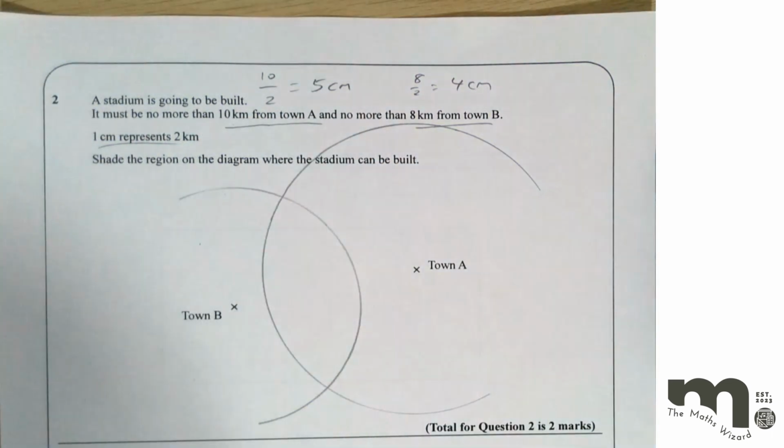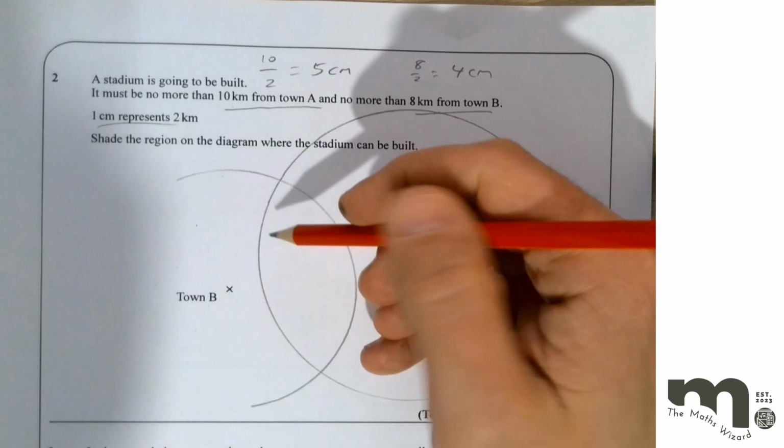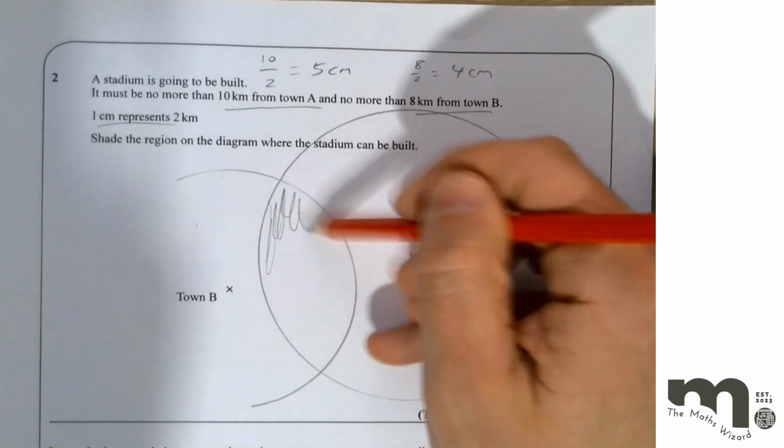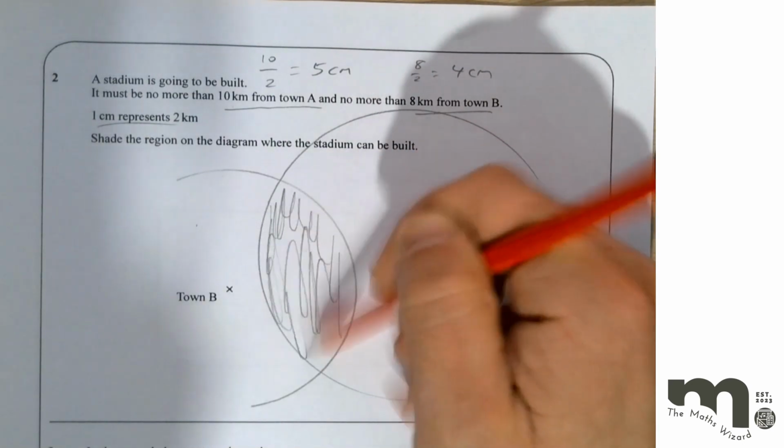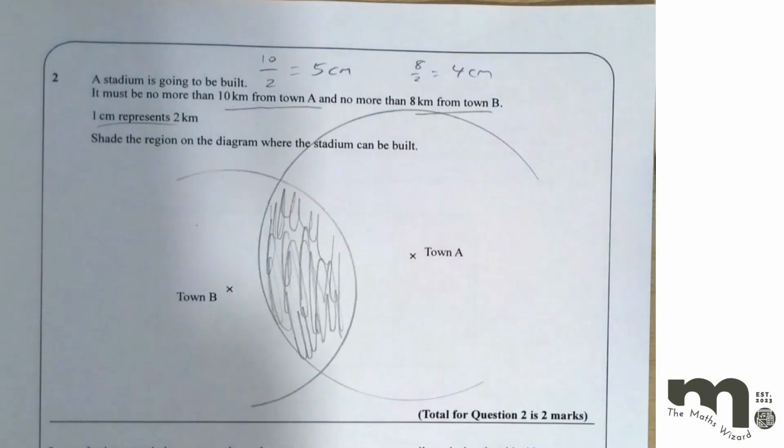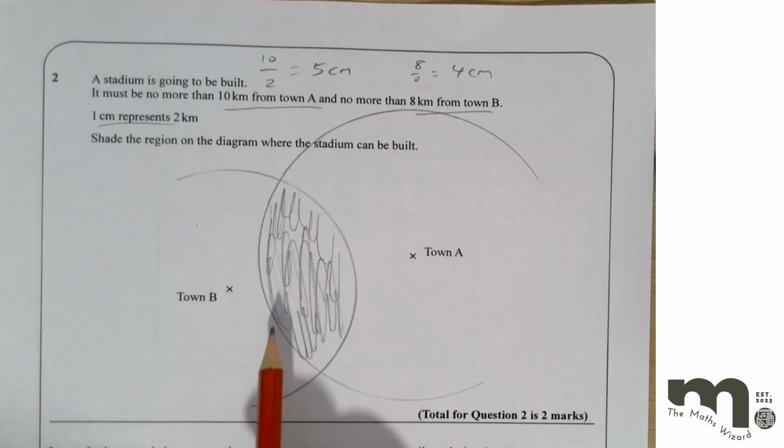Now you can see we've got these two arcs overlapping. So if we do that here, then we've got now the region where the stadium can be built. So it's got to be in this area, because everywhere in this area is less than 10 kilometres from A and less than 8 kilometres from B.